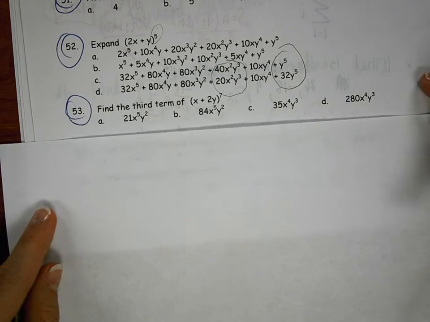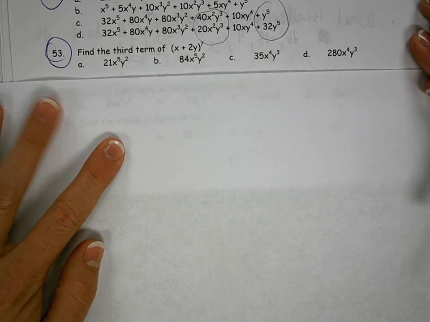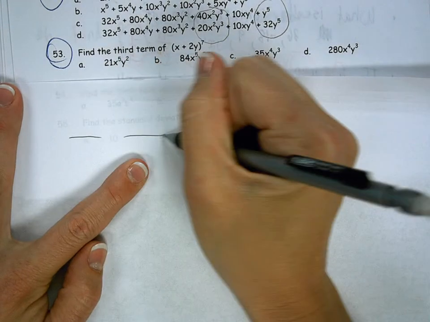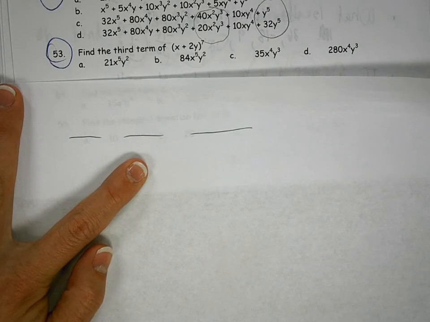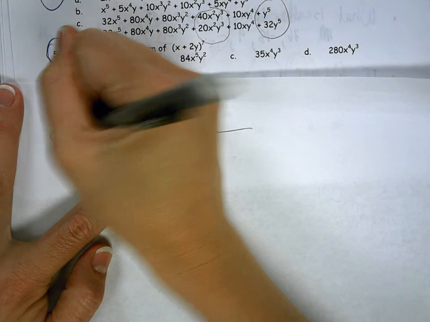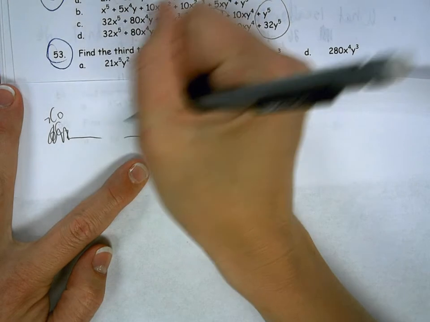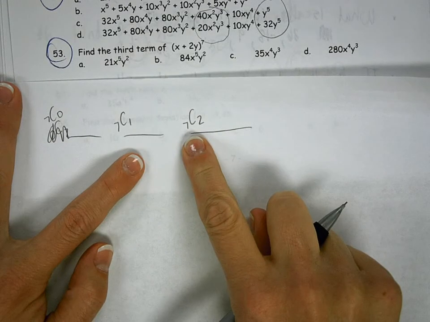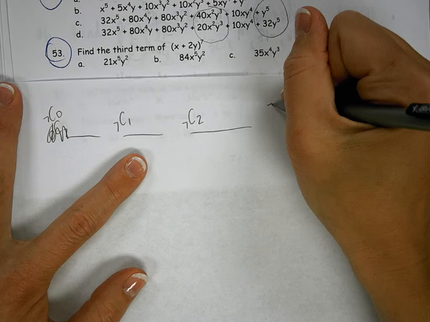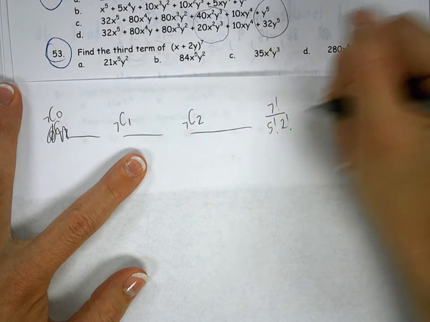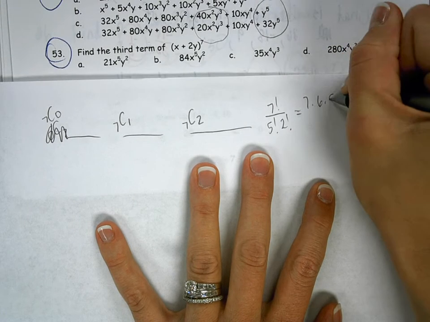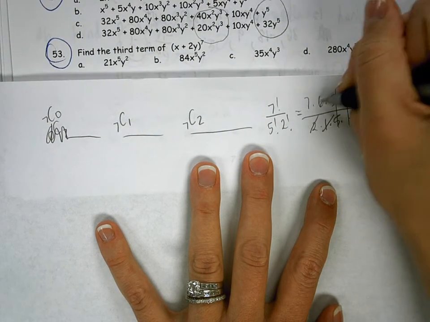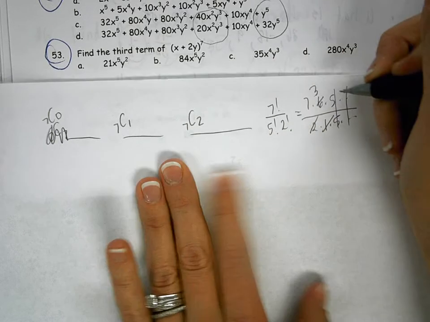53. Find the third term. So we have, this is to the 7th power. So I'd have 8 blanks, but I only want the third term, right? So I'm only going to go 1, 2, 3. If you don't have Pascal's triangle, remember that this will be 7C0, and then it's going to be 1 and 7C2. Now, you can actually even do this on your calculator, right? But if you didn't do it on your calculator, it'd be 7 factorial over 5 factorial 2 factorial. 7 times 6 times 5 dot dot dot over 2 times 1 times 5 dot dot dot. I just flip those around. These all cancel, doesn't matter. 2 goes into 6 3 times, 7 times 3 is 21.